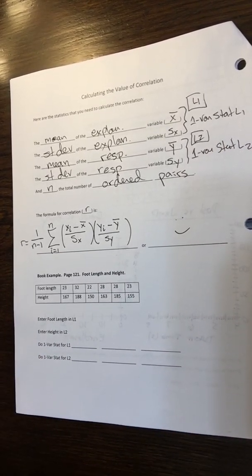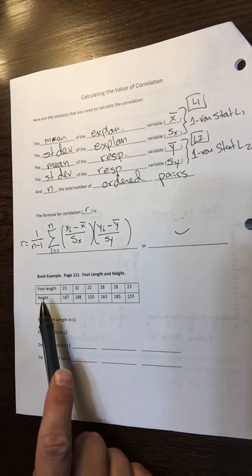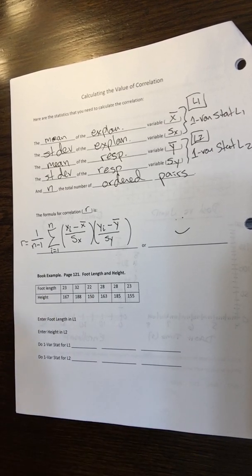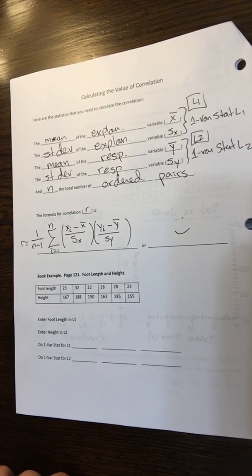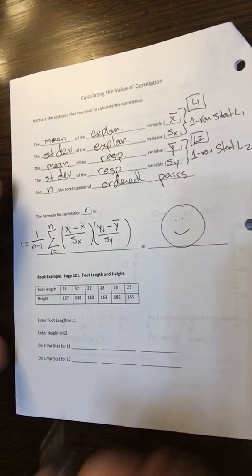So, here we go. Book example, they've got foot length and height for, I think these are bones from some kind of dinosaur or something, and they're trying to see if there's a linear connection between foot length and the height when they see these bones. Either that or it's the height of people. You know what, I'm not really sure. I'm just going to go circle the happy face and move on.